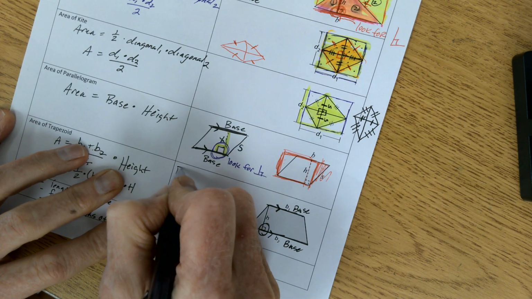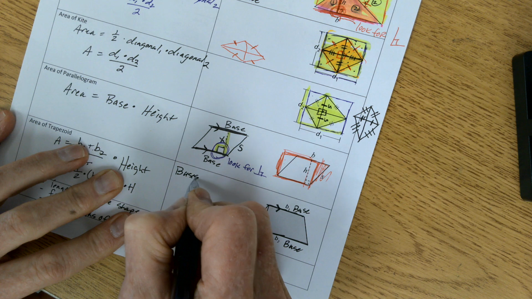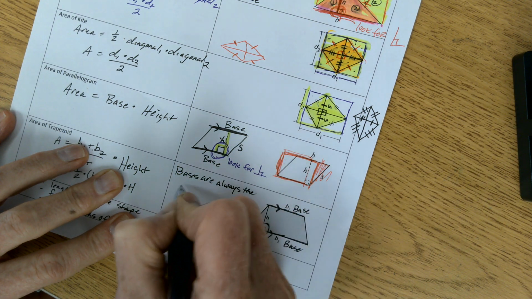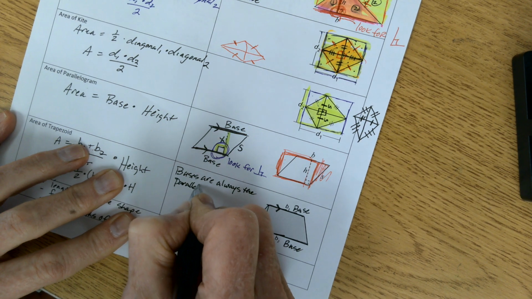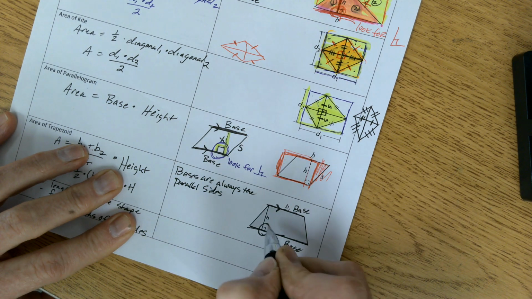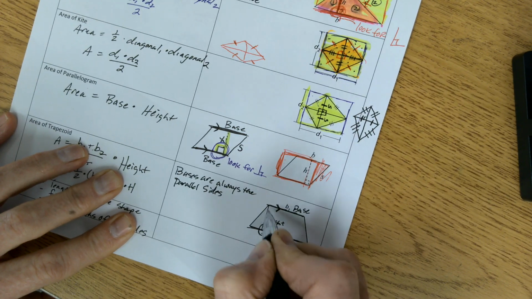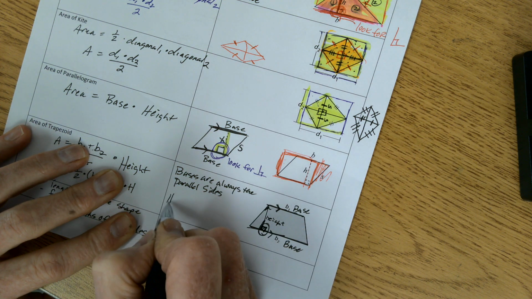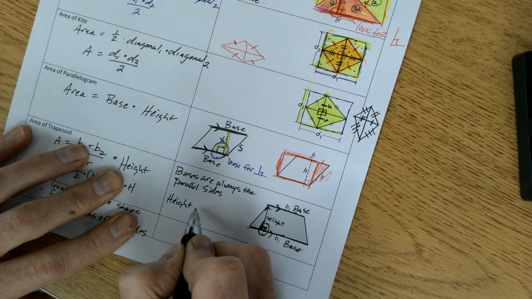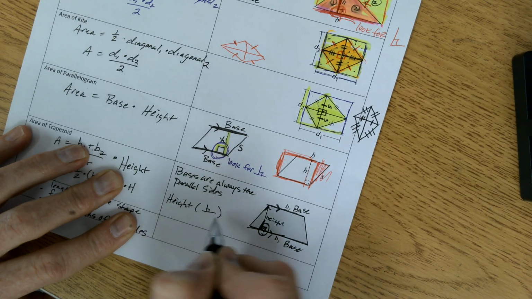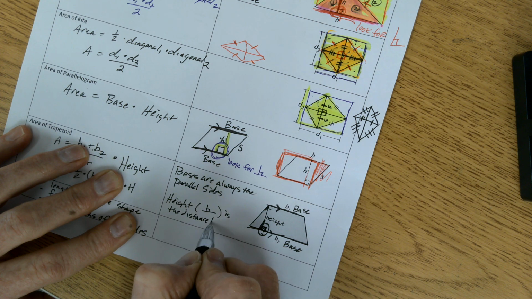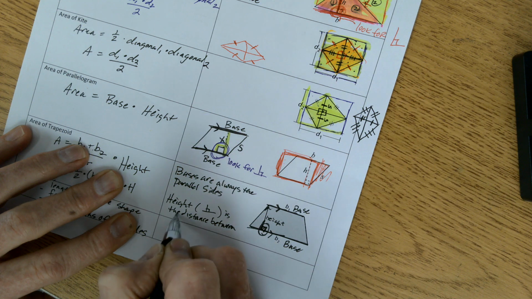Okay? Bases are always the parallel sides. And then your height is the distance between the 2 bases. And remember, there will always be this right angle here. Right angle, okay? Your height will have a right angle, is the distance between the bases.